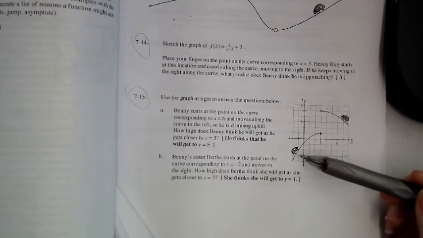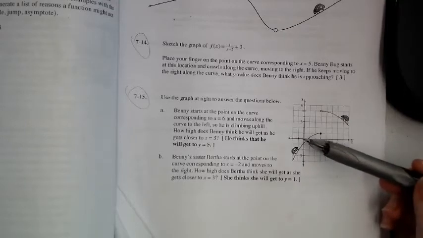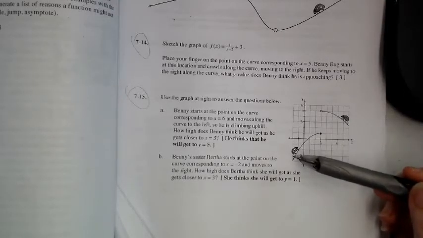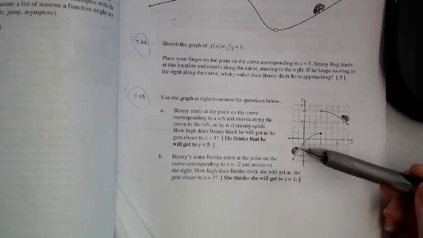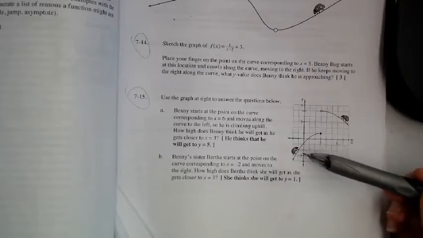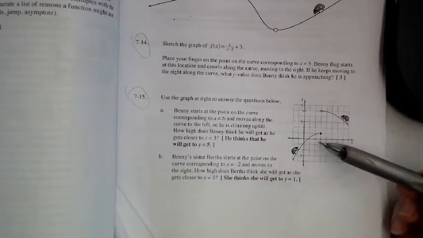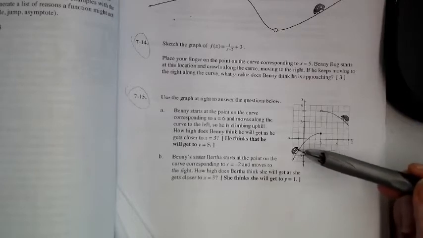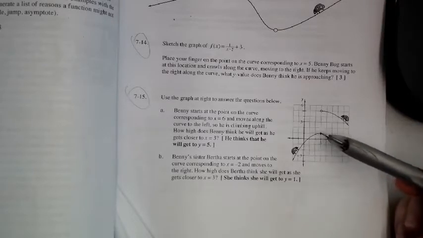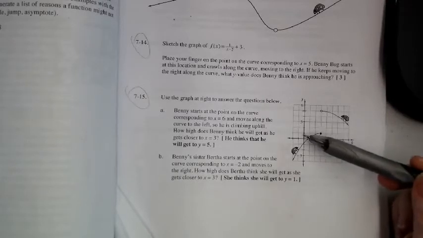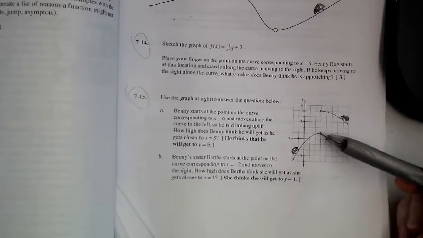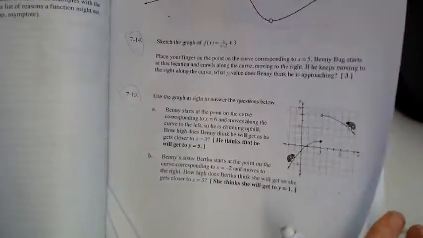Letter B says Benny's sister Bertha starts at the point on the curve corresponding to x equals -2. So there's -1, -2. There's Bertha. And she's moving to the right. How high does Bertha think she will get as she gets closer to x equals 3? So this curve, how high does it go as it gets close to x equals 3? Well, it looks like it only gets up to y equals 1. So she thinks she will get to y equals 1.